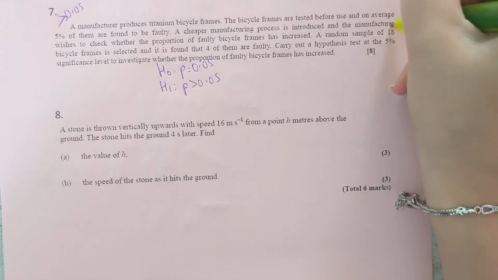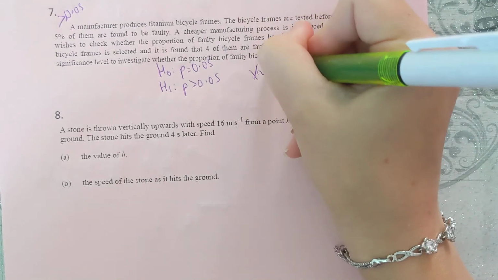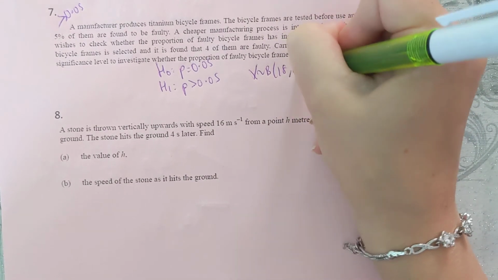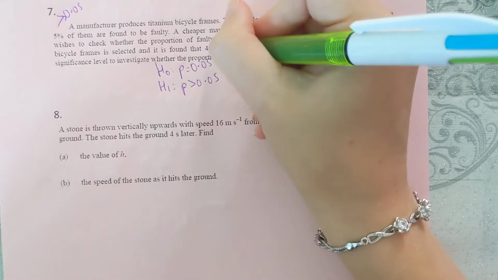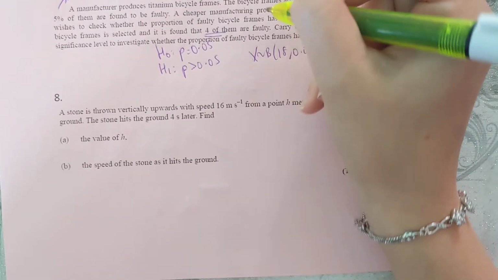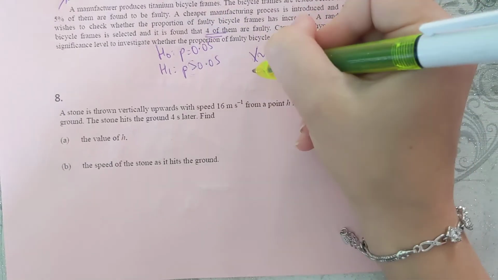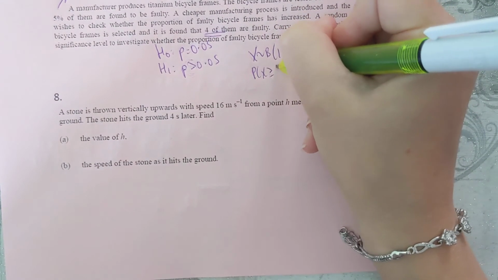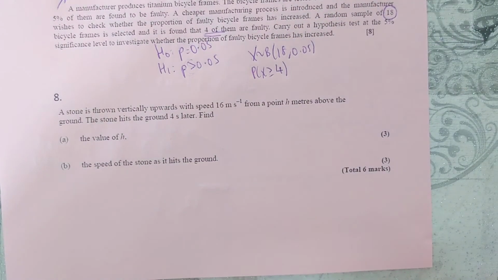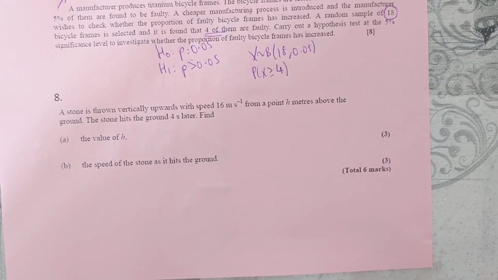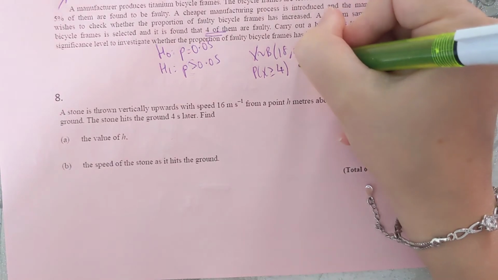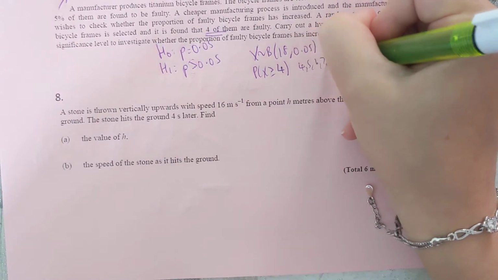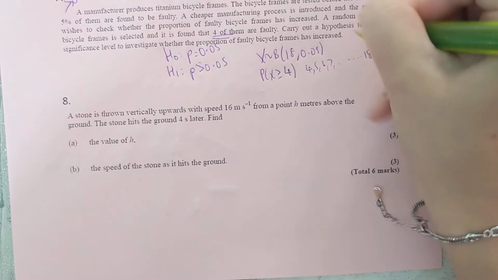Now it's a sample of 18, so it's binomial 18, 0.05. In that sample of 18, 4 of them were found to be faulty. So you use the same sign as this, but with a line underneath, and you'd be finding the probability that x is greater than or equal to 4. That means it could be 4, 5, 6, 7, all the way up to 18, because 18 is the number that there are.